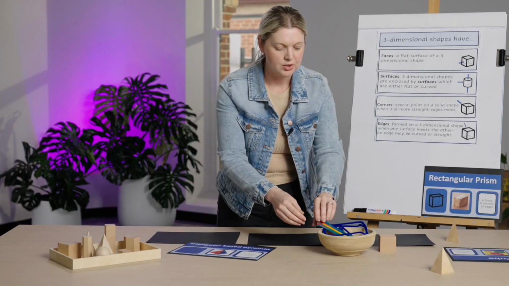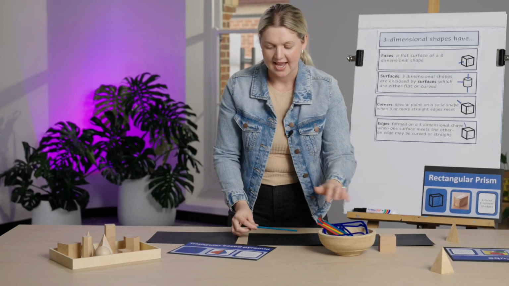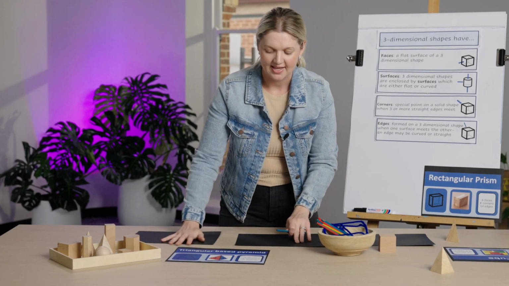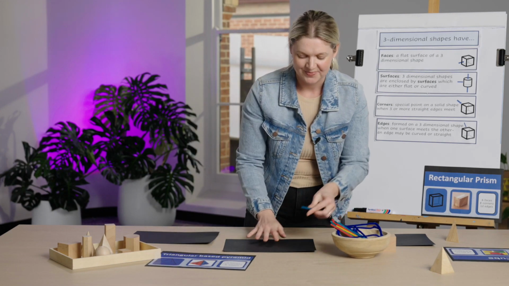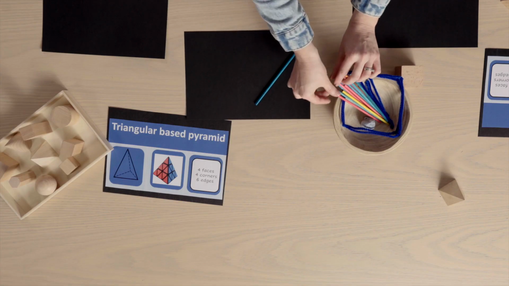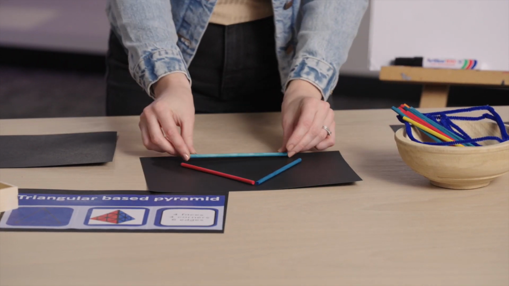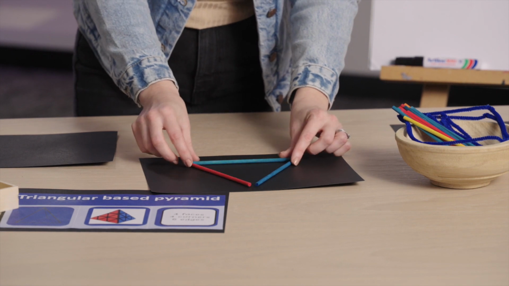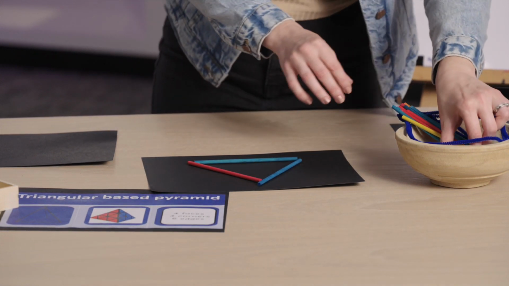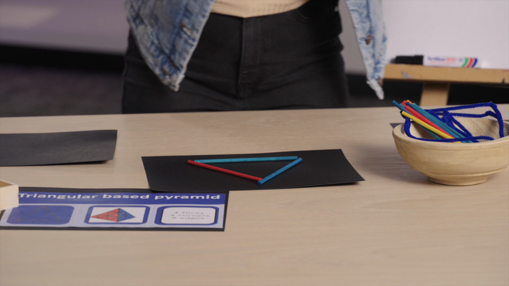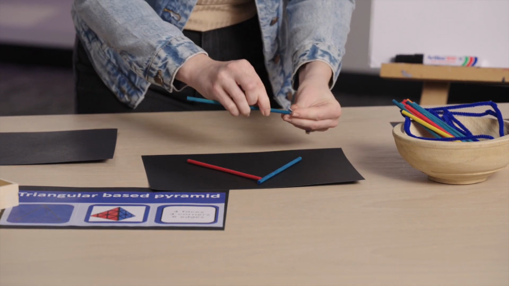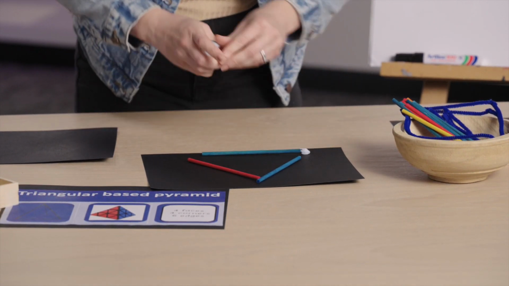Now I'm going to use these wooden sticks and some blue tack to make this pyramid. So I'm going to start with the base. So I know that I need 3 sticks to be the edges. So I'm going to use a little bit of blue tack to join them together.